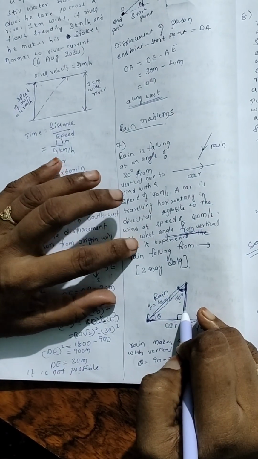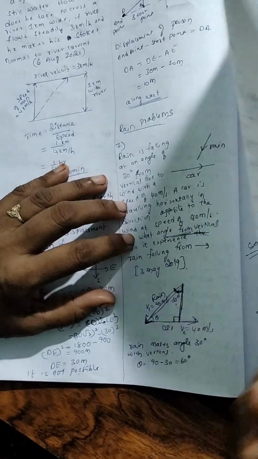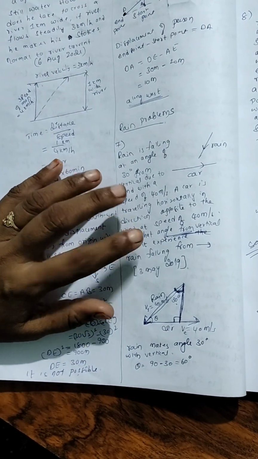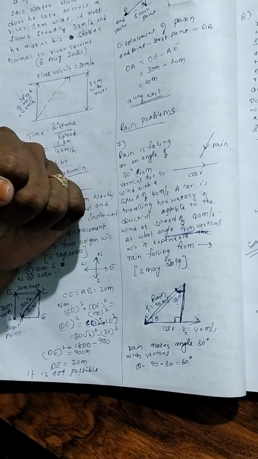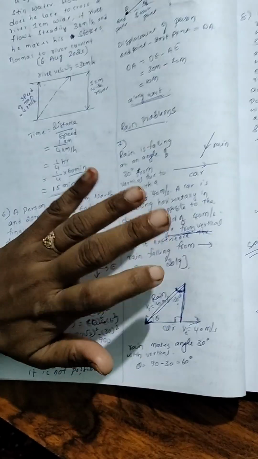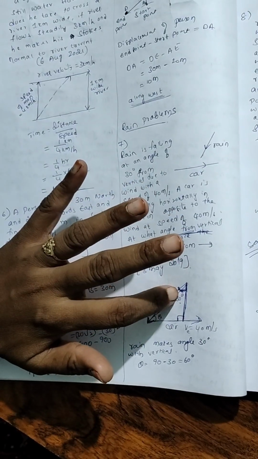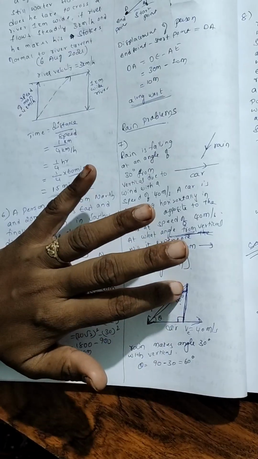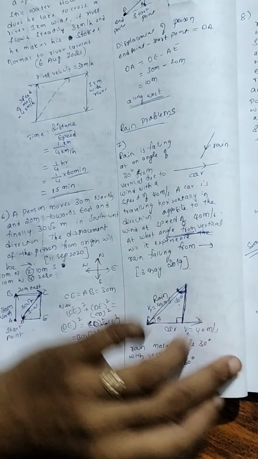So in which angle is the rain falling for the person in the car? What angle does he observe? We have to find out. Now here, with vertical it is making 30, here it is 90. The total angle will be 90 minus 30, that is 60 degrees.